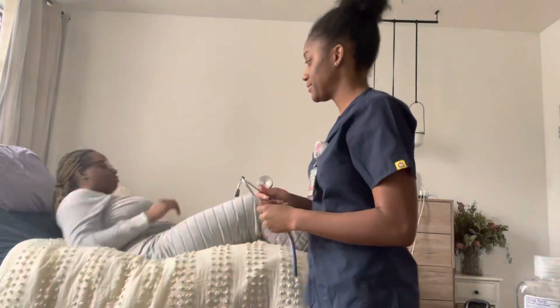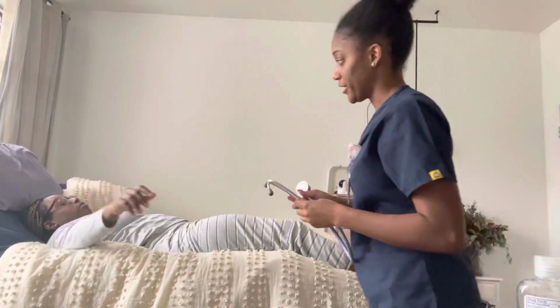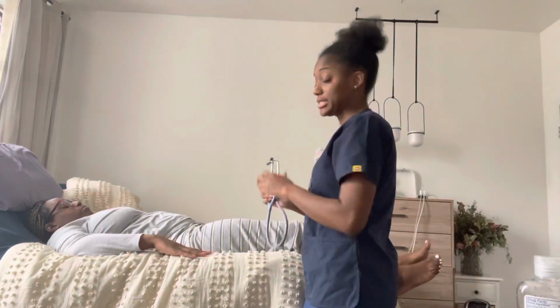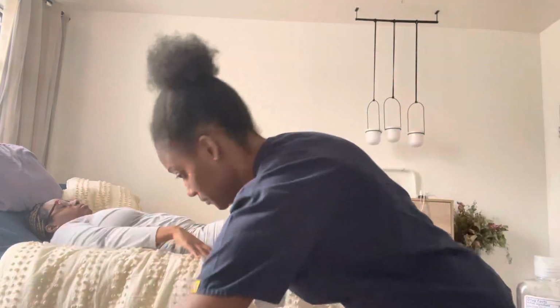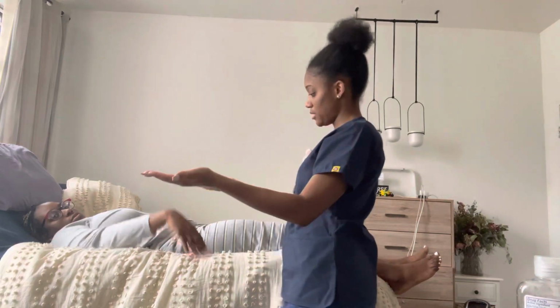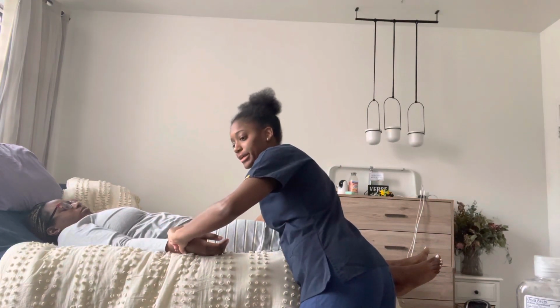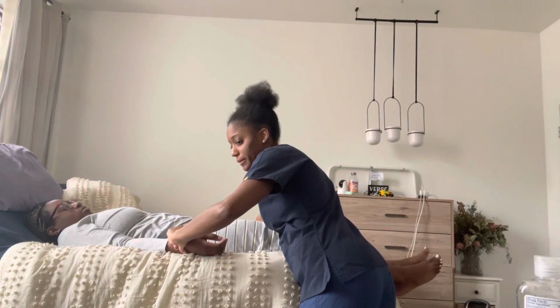So the patient can come back onto her back in a supine position. Can you scoot down a little bit? Perfect. So now we're just going to move on, and we're going to assess the patient's pulses. Can you flip your hands like that? Perfect. So here we're going to be testing for the radial pulse bilaterally, which are strong and present.